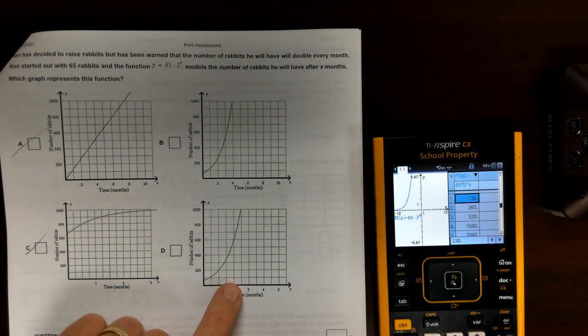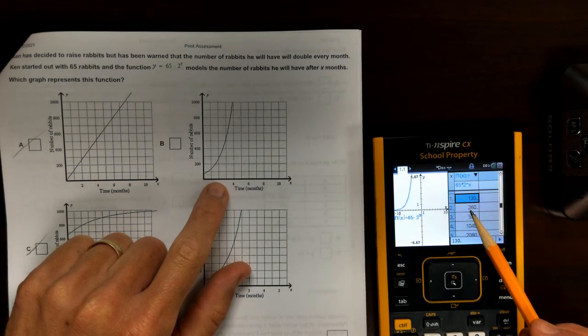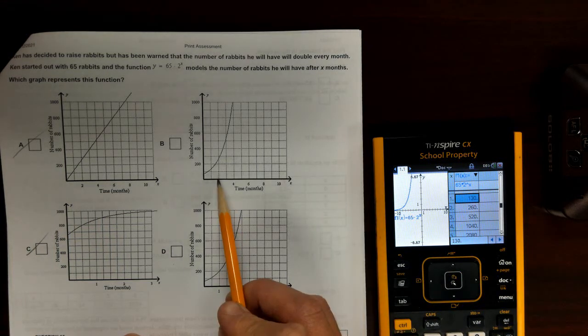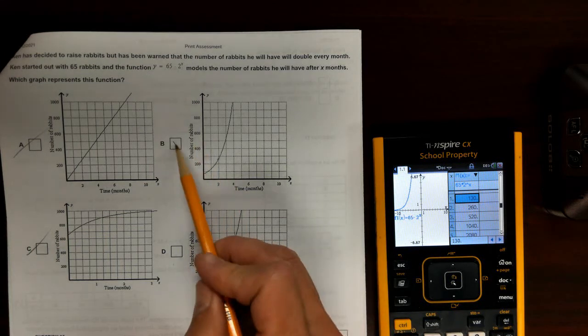I can see here I have a point at 260. If you go up to 260 here, that's not on your graph. But what about this one? You go up to 260, bam, there it is. So B is the correct answer.